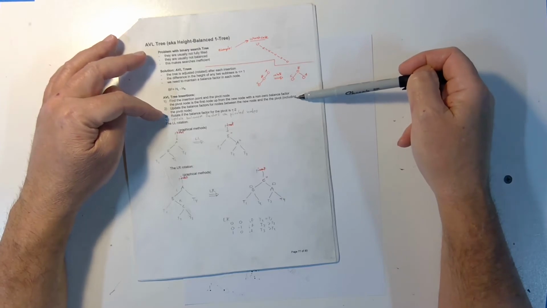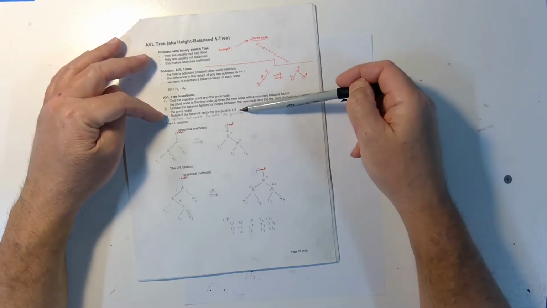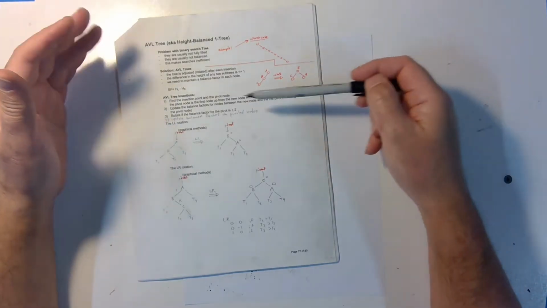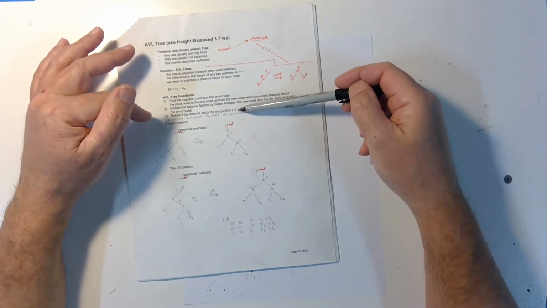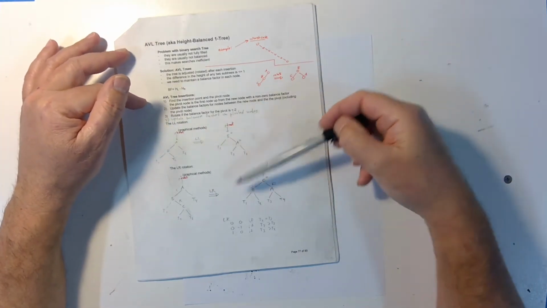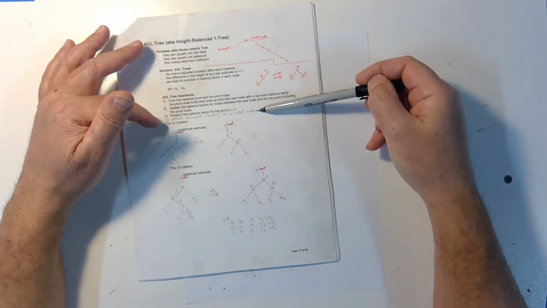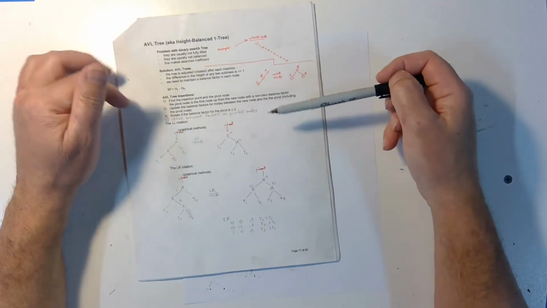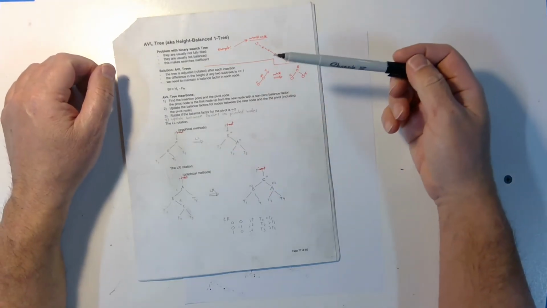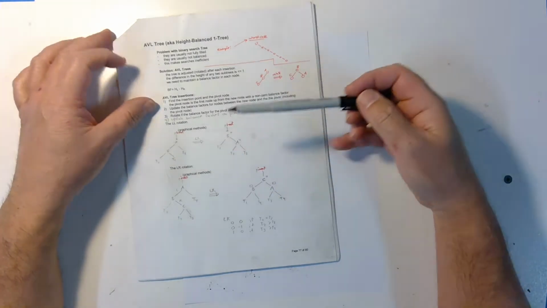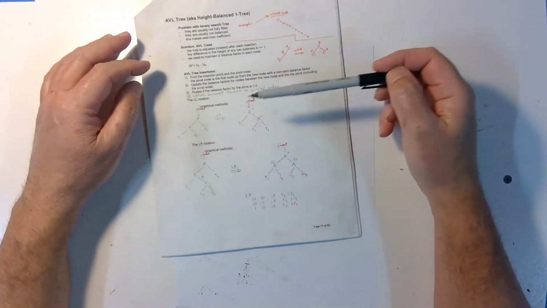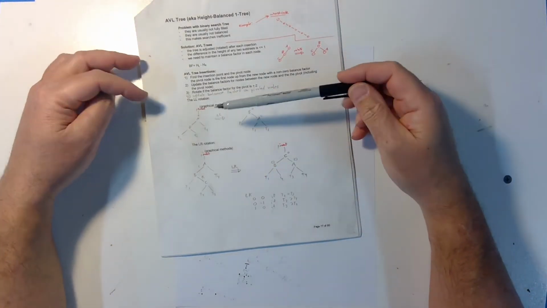Then you look at the balance factor at the pivot, and if it's plus or minus 2, it means that it's heavier on one side or the other, so you need to do a rotation. So you do one of these rotations, and then after you've done the rotation, you update the balance factors on the nodes that you've pivoted. These lettered nodes you'll see in a minute. Okay, so I'll show you examples.